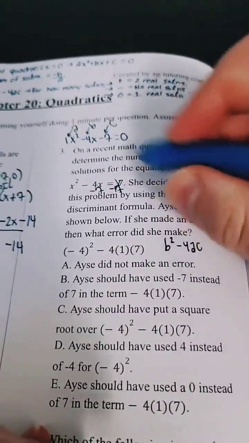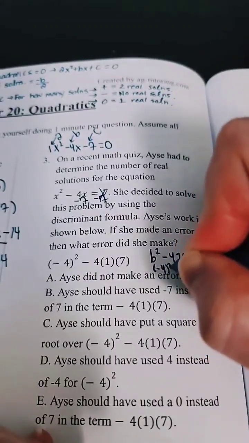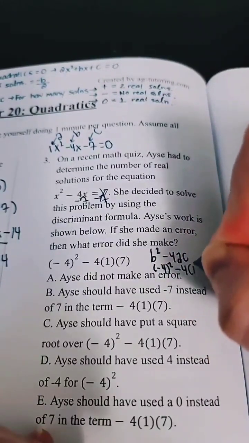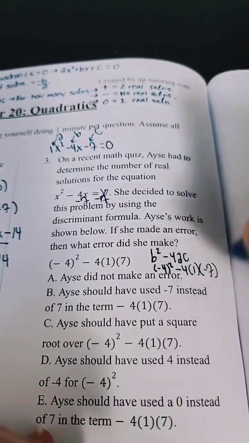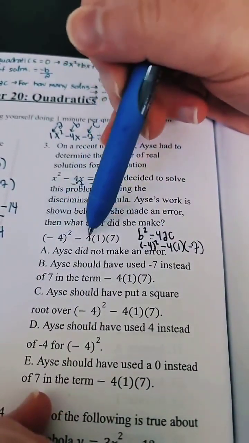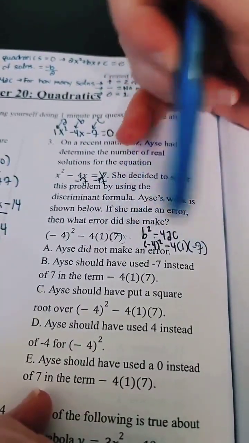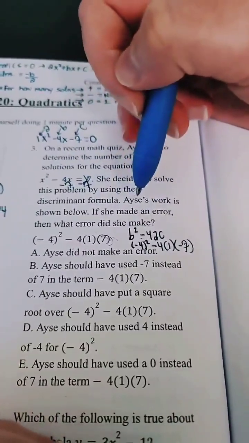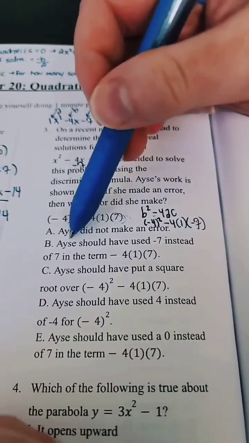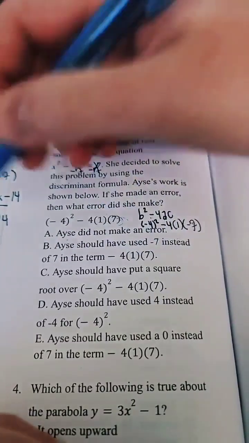So if I were to plug that into the formula, I would have -4 squared minus 4 times 1 times -7. So now I'm going to compare that to what Aisha got. This part's the same, but this part with the 7 and the -7, that's different. So that's the error that we need to find. So that would be B. Aisha should have used -7 instead of 7 in the term right over here.